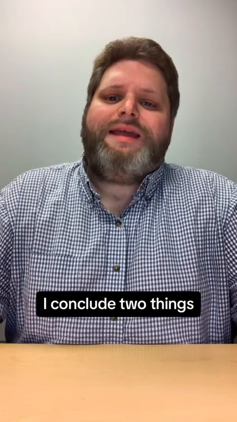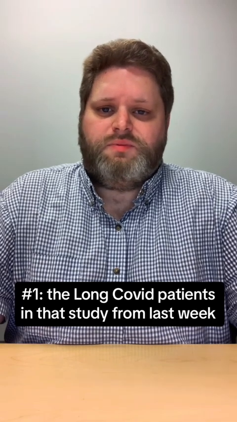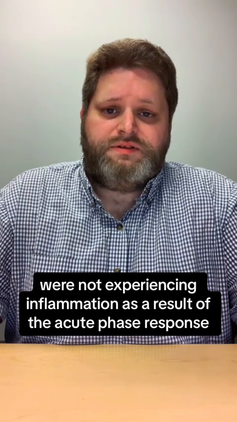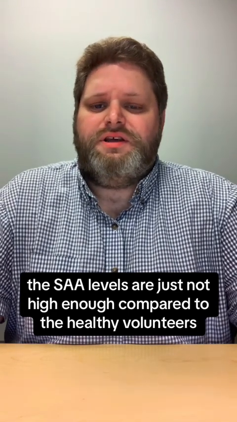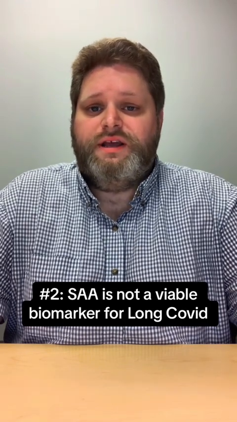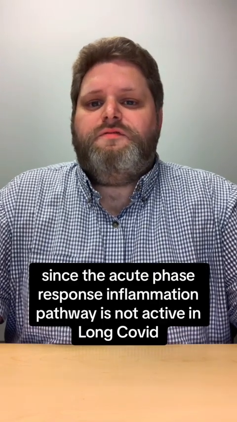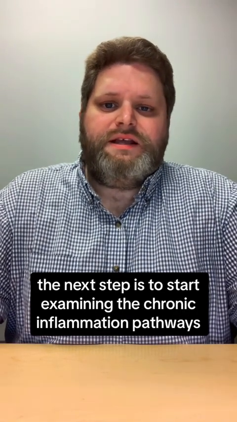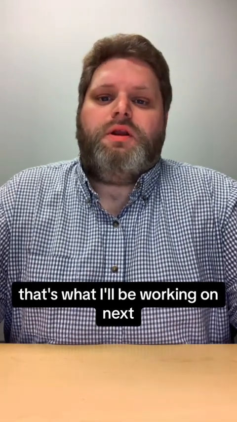So from this, I conclude two things. Number one, the long COVID patients in that study from last week were not experiencing inflammation as a result of the acute phase response. The SAA levels are just not high enough compared to the healthy volunteers. And number two, SAA is not a viable biomarker for long COVID since it's not sufficiently elevated in long COVID patients. Since the acute phase response inflammation pathway is not active in long COVID, the next step is to start examining the chronic inflammation pathways. That's what I'll be working on next.